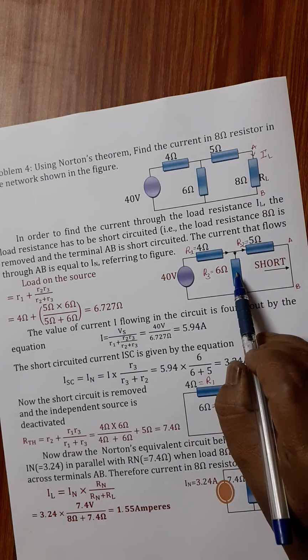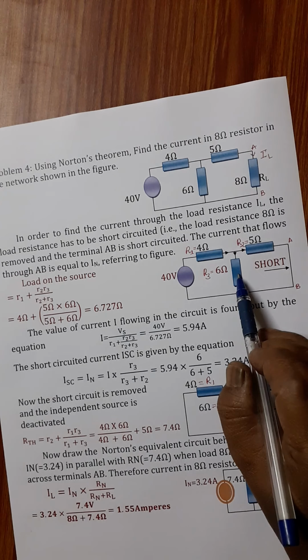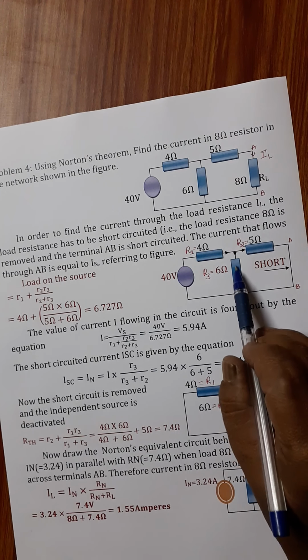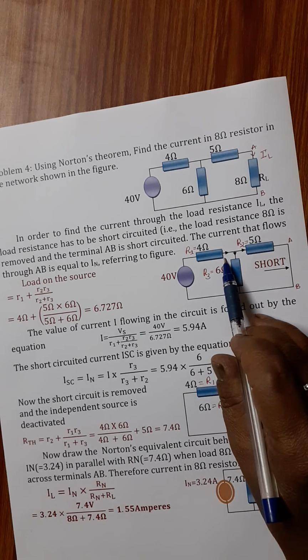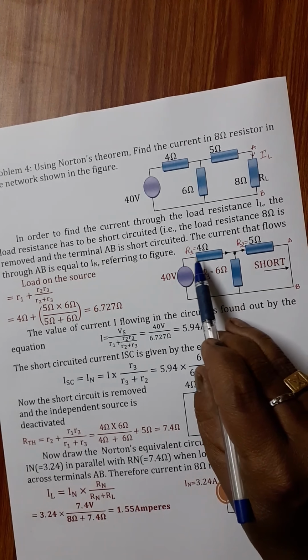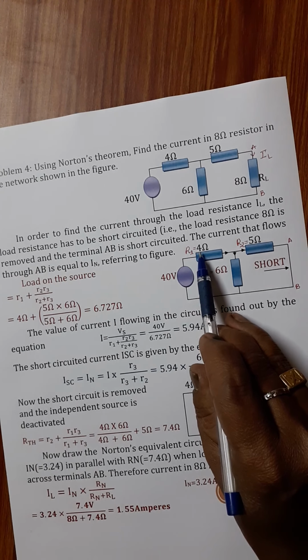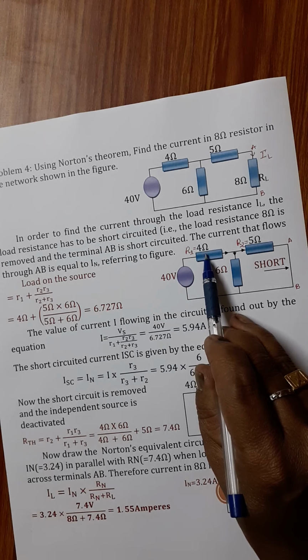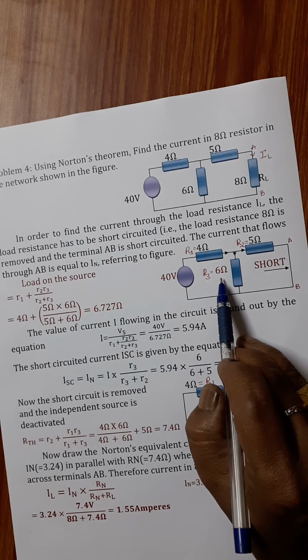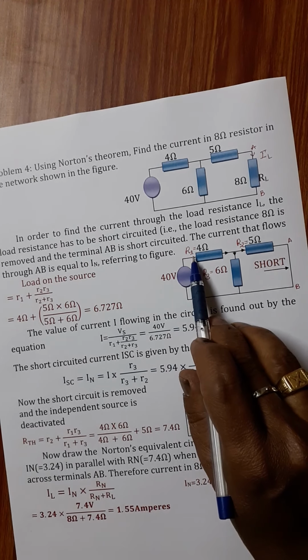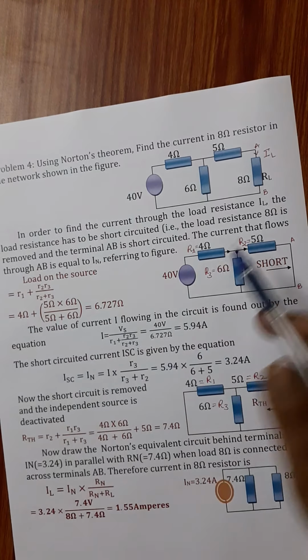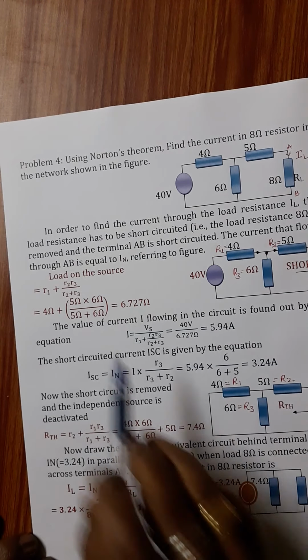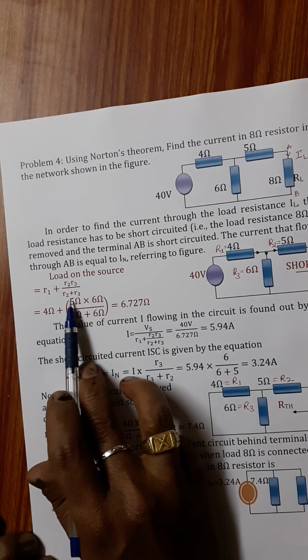These two terminals are connected in parallel and connected in series to R1. So the combination is R1 plus R2 into R3 divided by R2 plus R3.